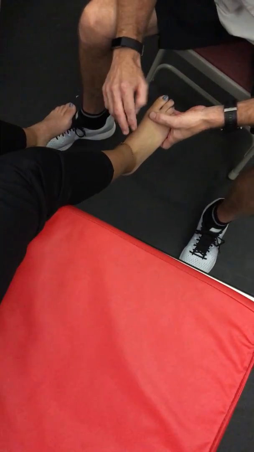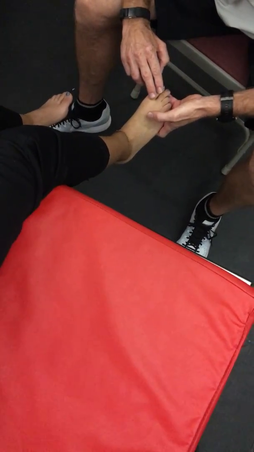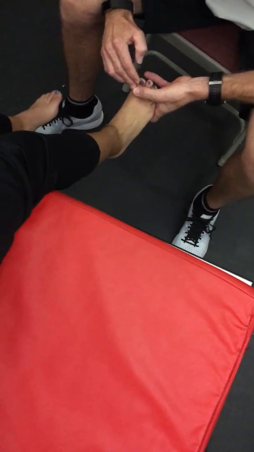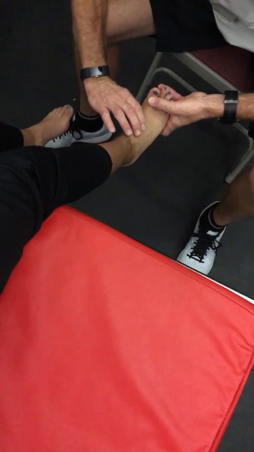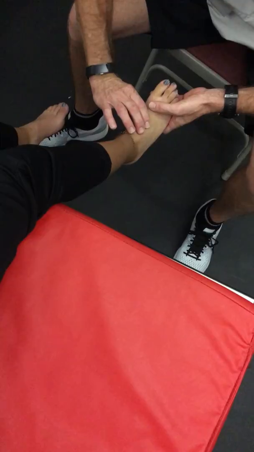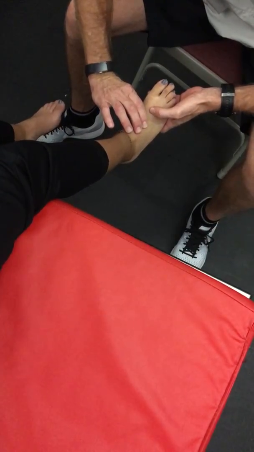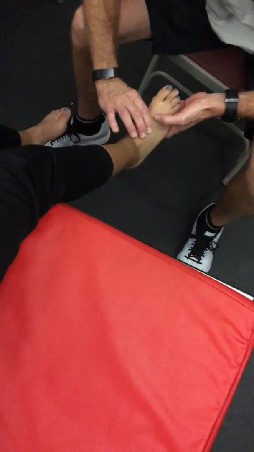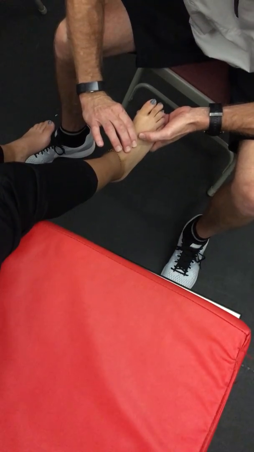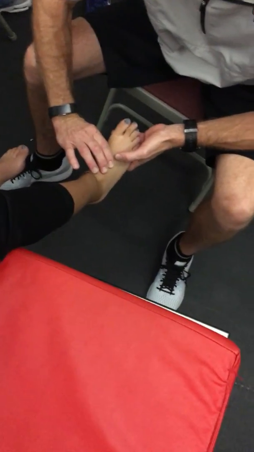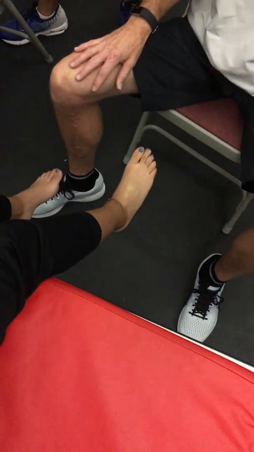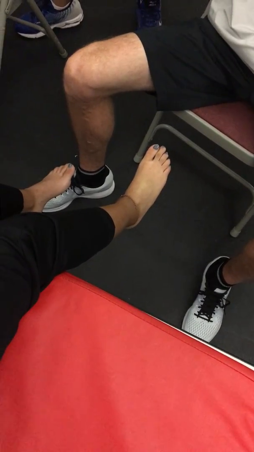Okay, for my distal pulse, I have them pull the toe back, and I find that extensor hallucis longus, right? And then relax, and I go just lateral to that, and I can find the pulse. Okay, so you're going to find the dorsalis pedis pulse. All right, and then whenever you get done with that, you throw your hands up like this.